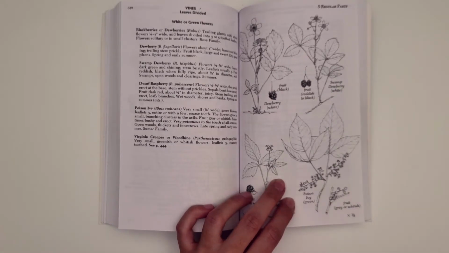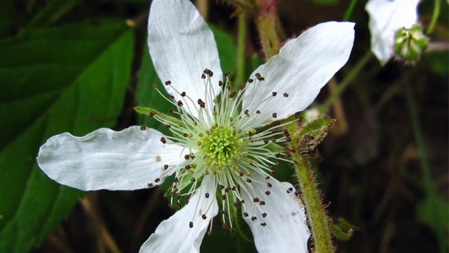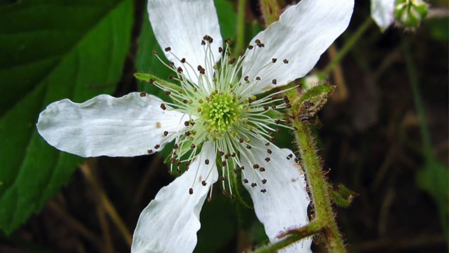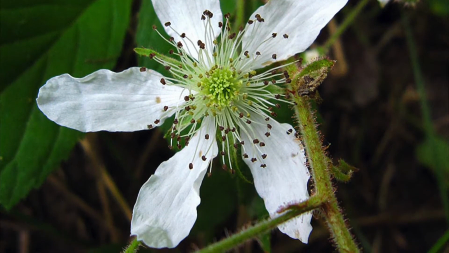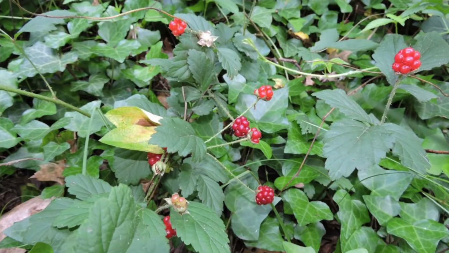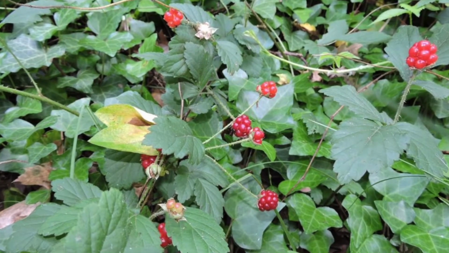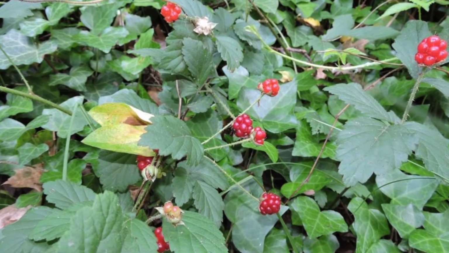The swamp dewberry is from the rose family. Flowers are pretty small, leaves are dark green and shining, stem is bristly. Leaflets are arranged usually in a group of 3. The fruit is reddish black when fully ripe. It grows in swamps, open woods, and clearings during summer.